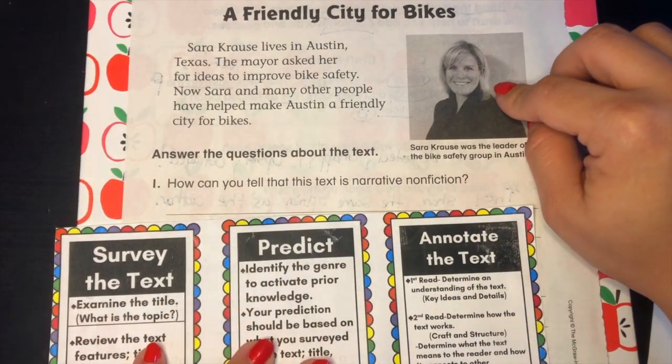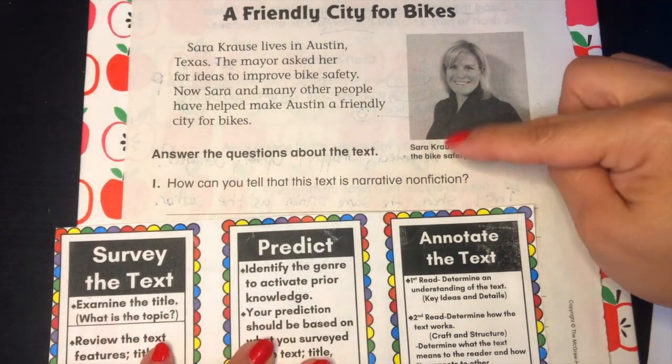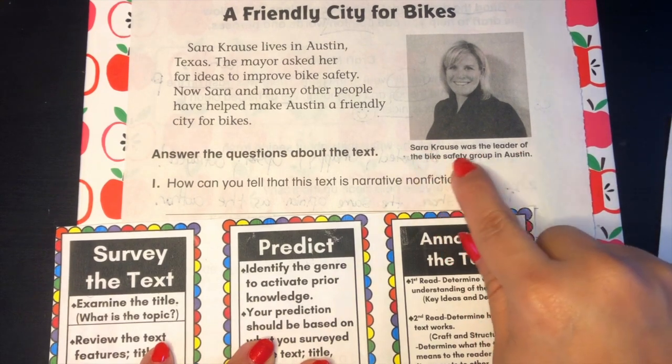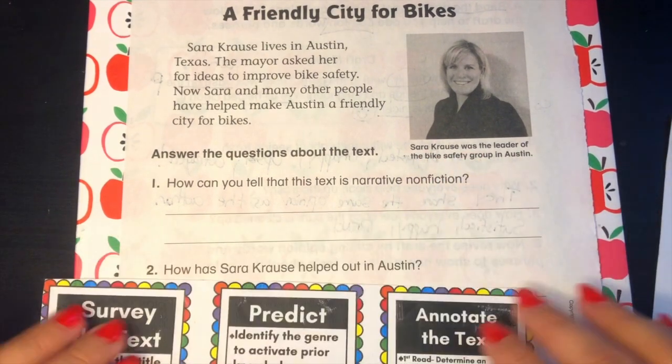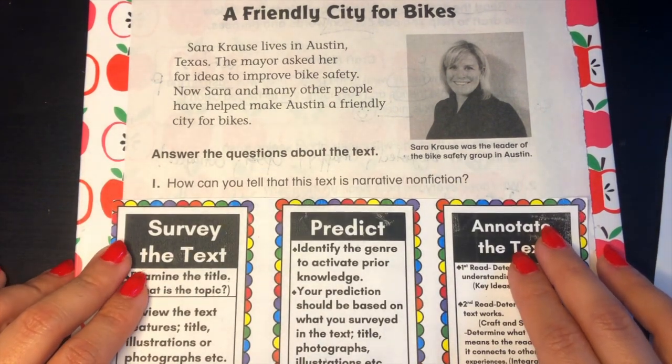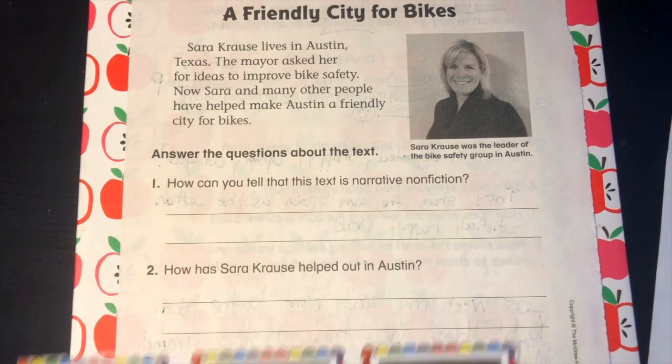So this is a photograph of Sarah Cruz. How do we know that? The caption at the bottom tells us. Sarah Cruz was the leader of the bike safety group in Austin. Answer the questions about the text. Number 1. How can you tell that this text is narrative nonfiction?